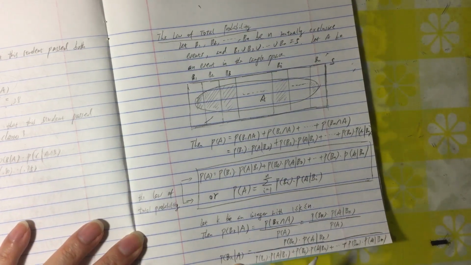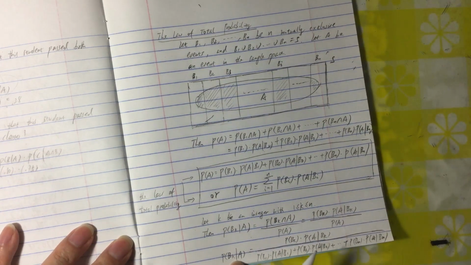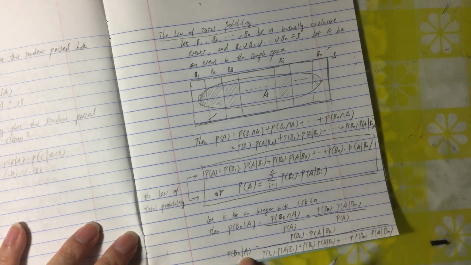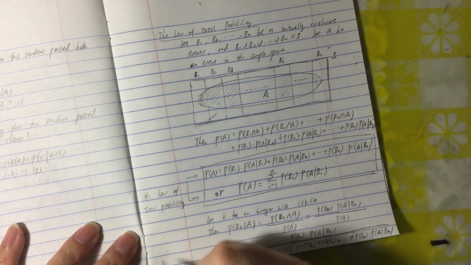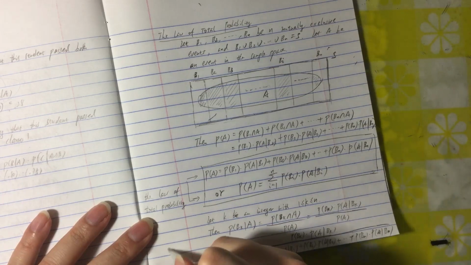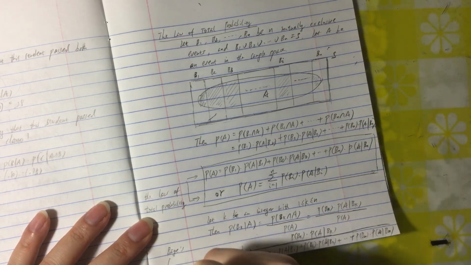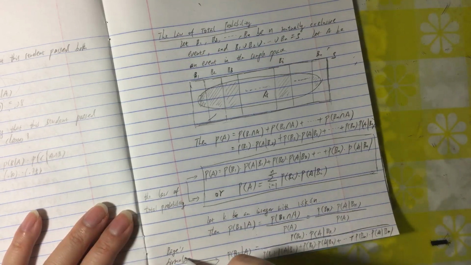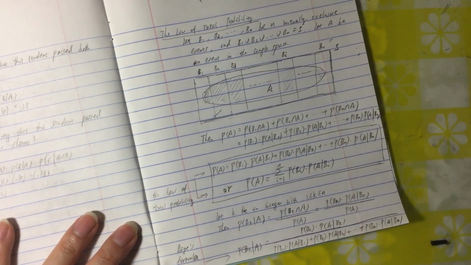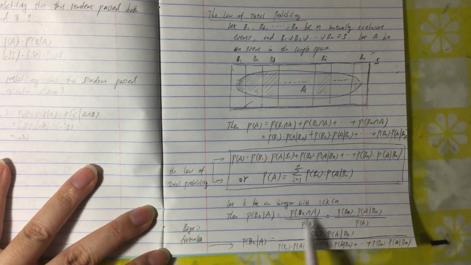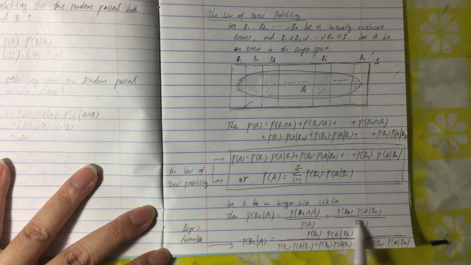This formula is called the Bayes theorem or Bayes formula, B-A-Y-E-S.